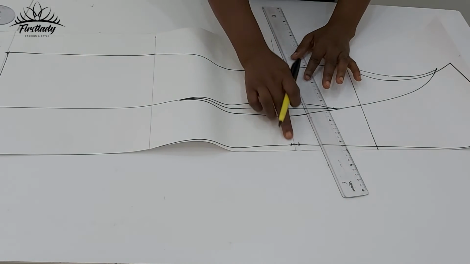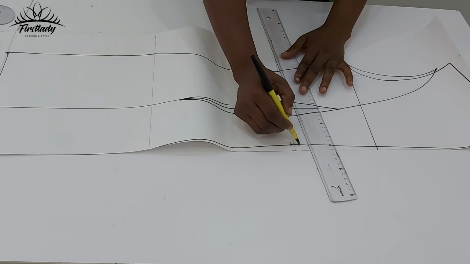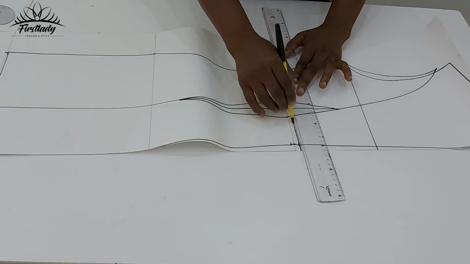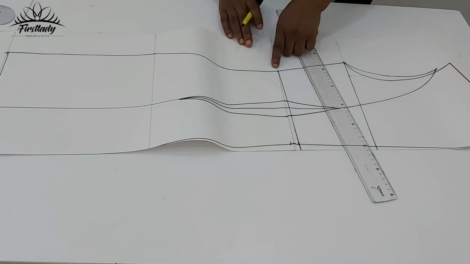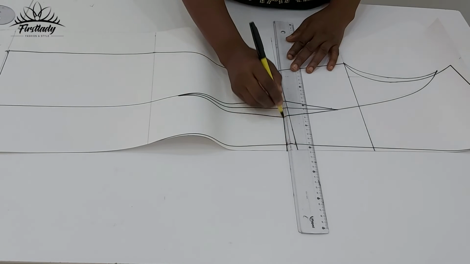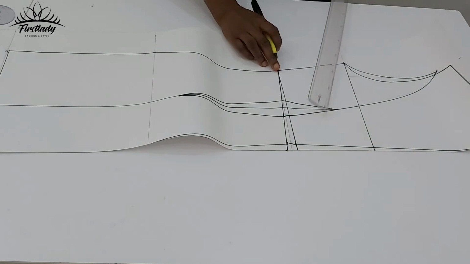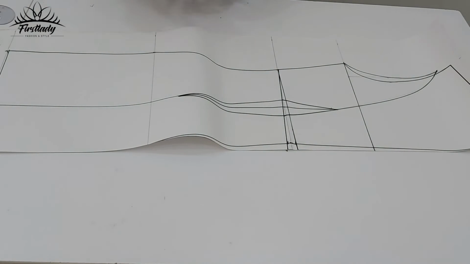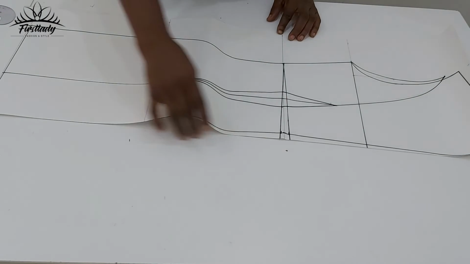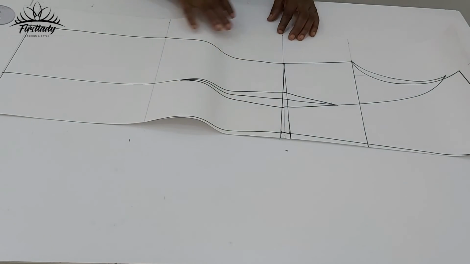Mind you, this is the center, this is the waistline, and then you take your ruler from that spot and connect it to the back. Please be careful. I'm not going to extend the back. The back still remains this way. I'm not adding anything to the back. I'm only removing from the center back where I'm going to have my zip. That's the only place I'm removing from.